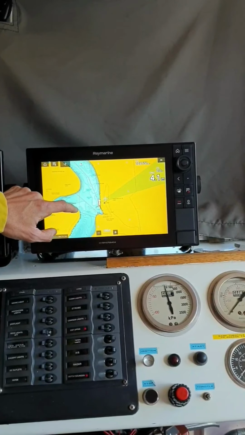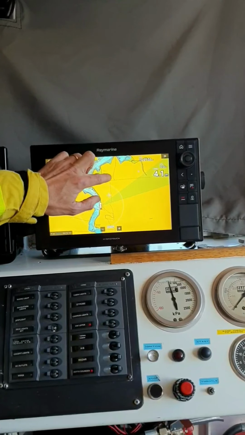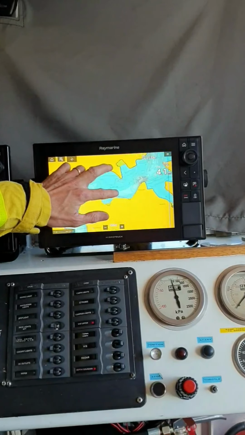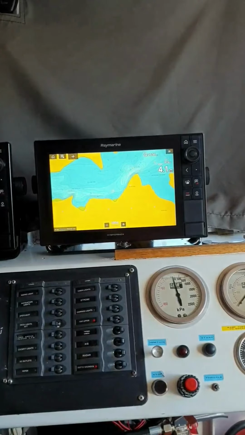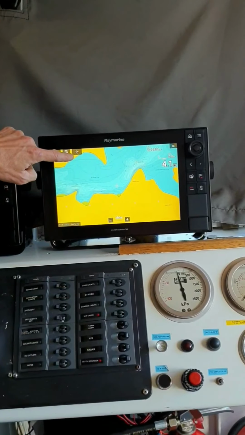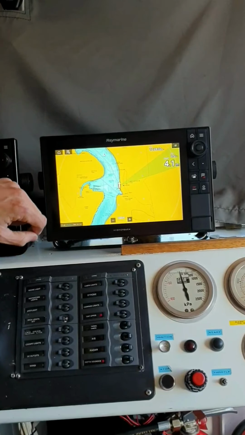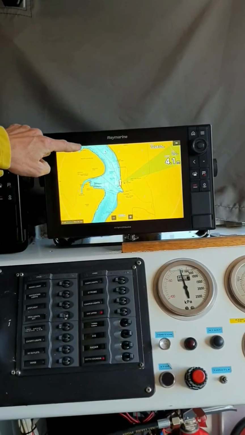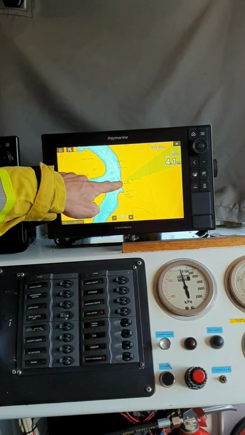Now, if you're looking at the chart and you zoom out and you go, all right, we want to go up to here and let's have a look, great. And then you think, well, hang on, where's the boat gone? And while we're moving along, it can be hard to find. There is a button up here. If you press that, it's basically your home button. Now you'll notice that it's disappeared because you're back on the boat.